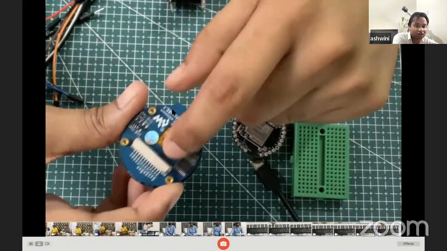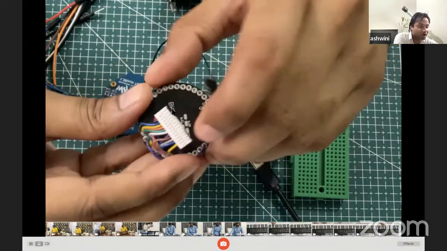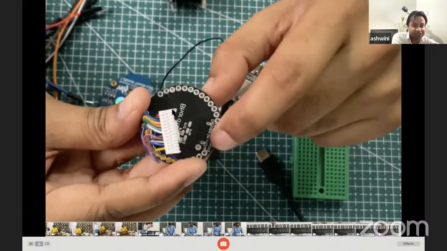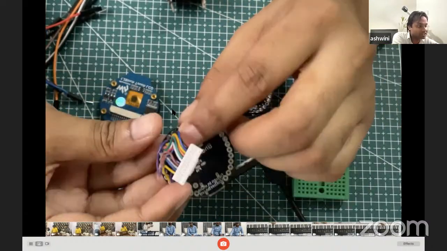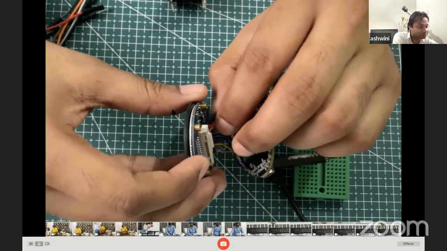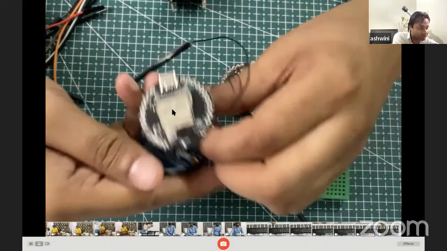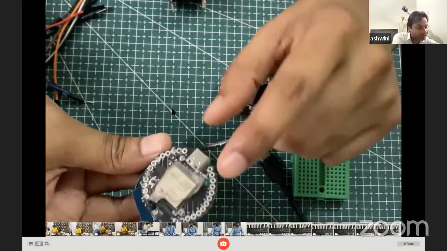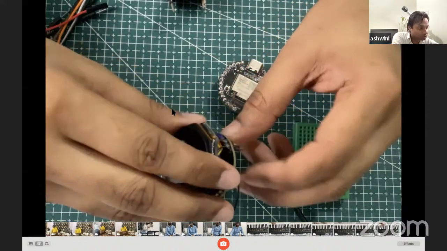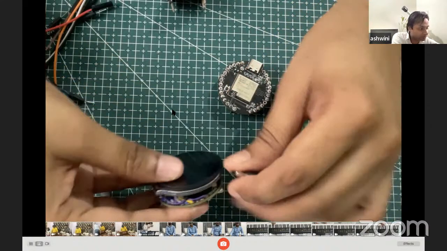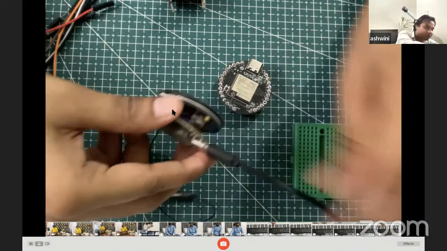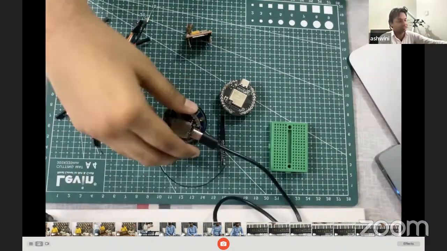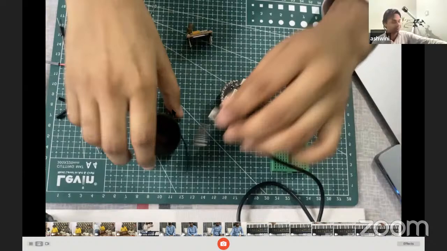I have soldered all these pins on the Indus board to access the display. After this, when I connect this, our display will be on, and I will be able to interface with the display. So this is how we will connect the display with the Indus board. I am going to show you the circuit diagram as well. When I power it on now, as you can see, it will give you this display.